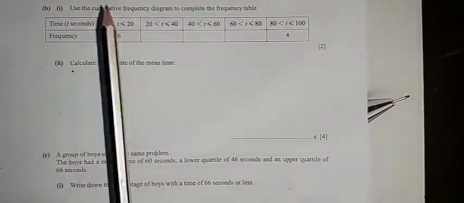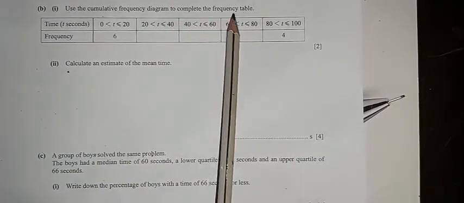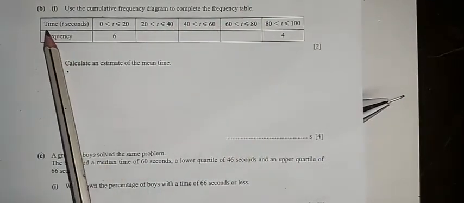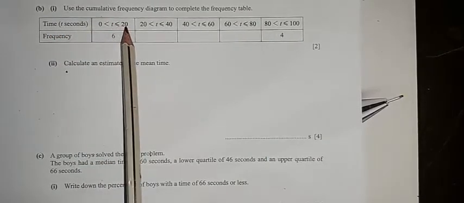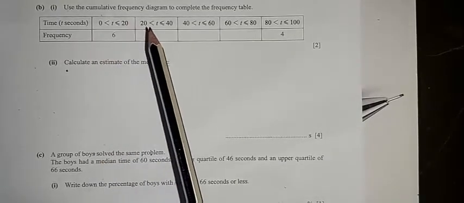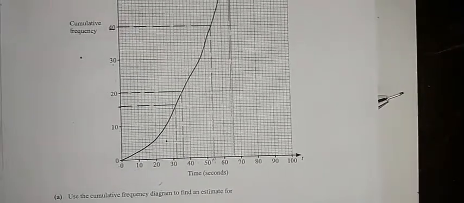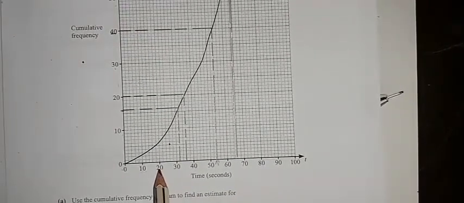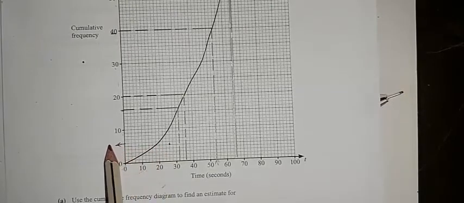In part B, use the cumulative frequency diagram to complete the frequency table. Okay, we have the first class here from 0 to 20. It's already given 6. We can note it from our diagram: from 0 to 20, go to the upper bound, that's 20. You can find that 20 here. If we go up, we can find here 6.